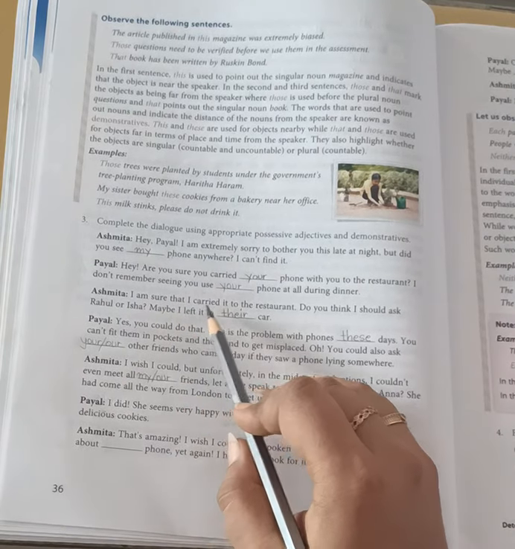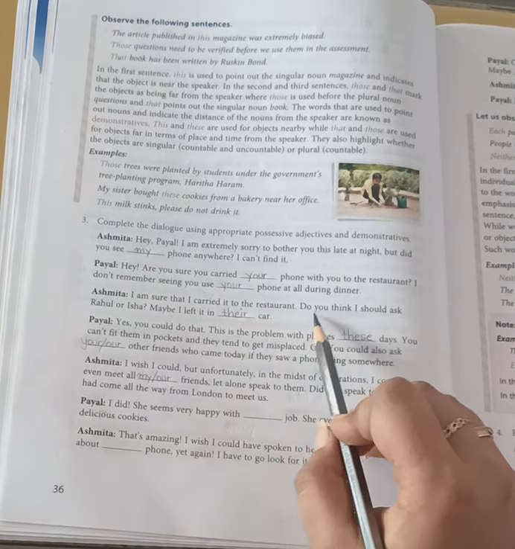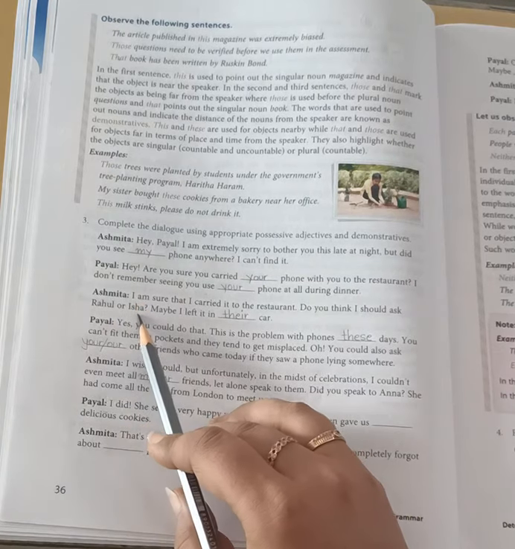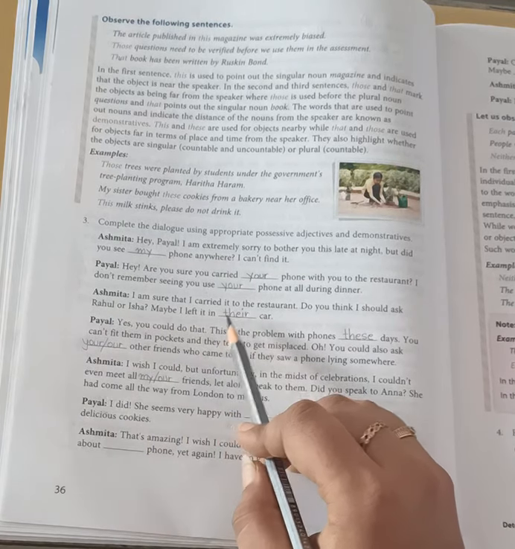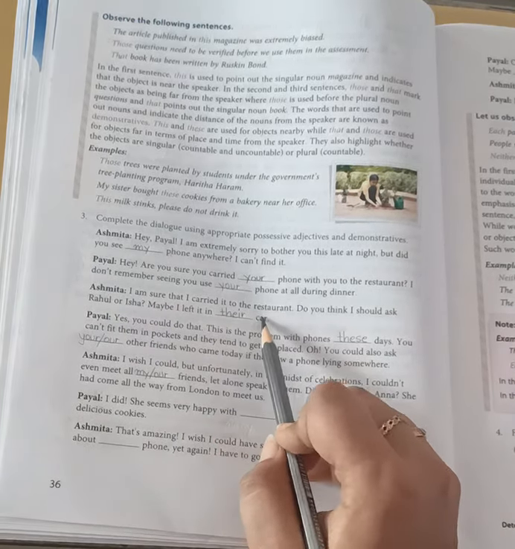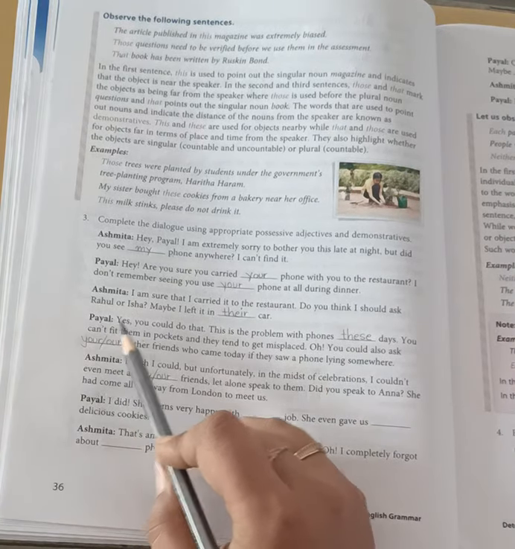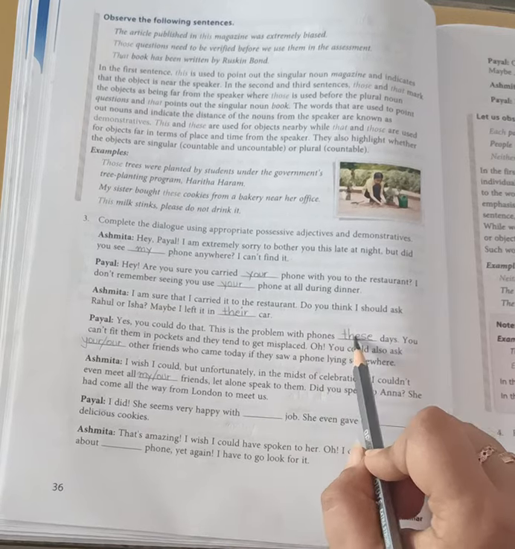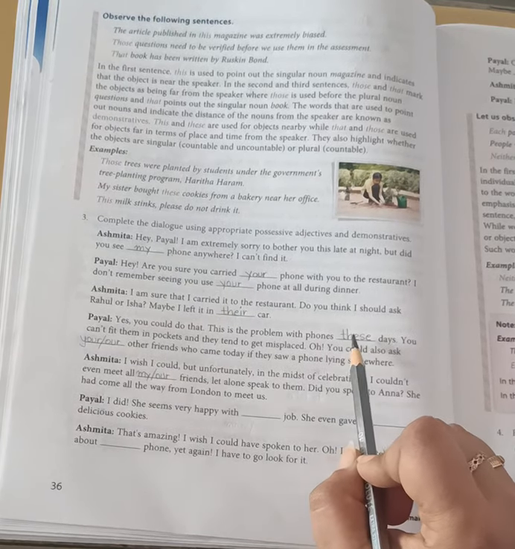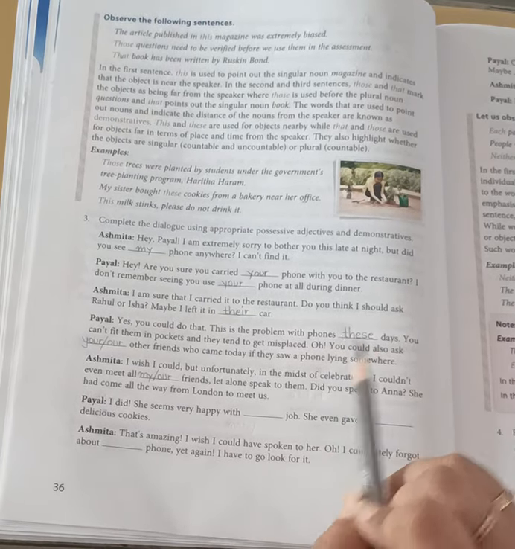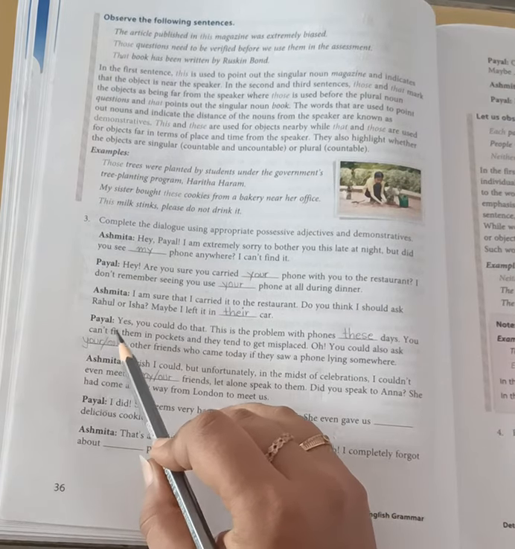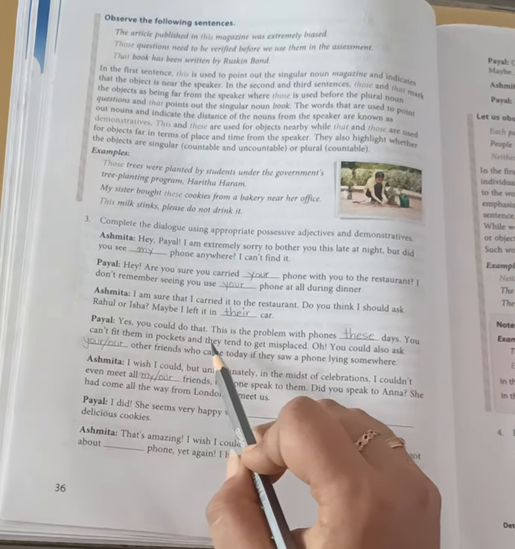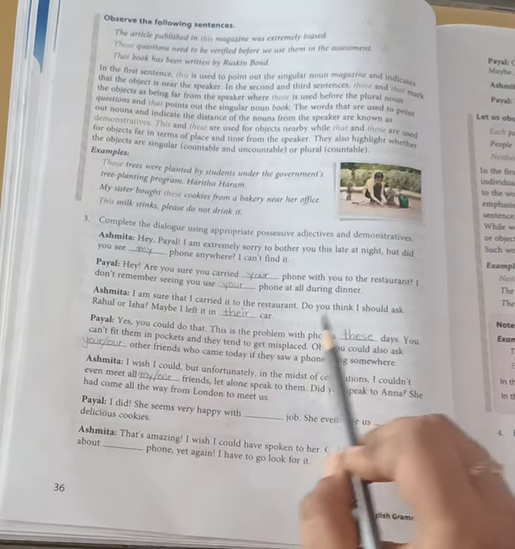Ashmita: I am sure that I carried it to the restaurant. Do you think I should ask Rahul or Isha? Maybe I left it in their car, possession. Payal: Yes, you could do that. This is the problem with phones these days. Demonstrative. Which days? These days. You can't fit them in pockets and they tend to get misplaced.